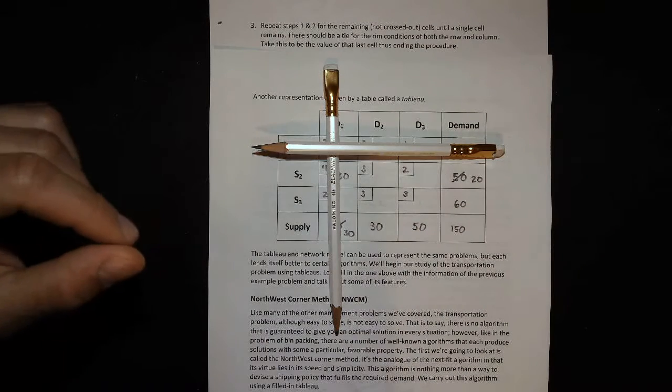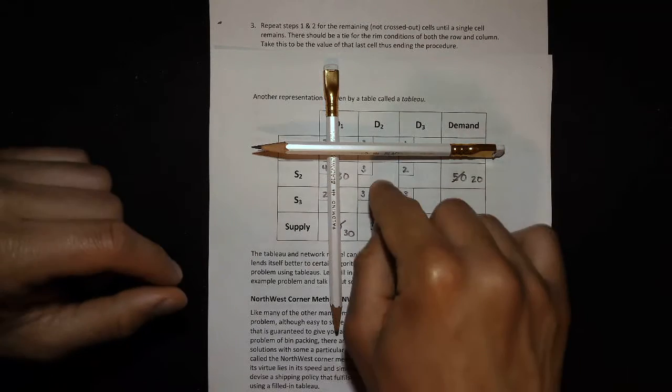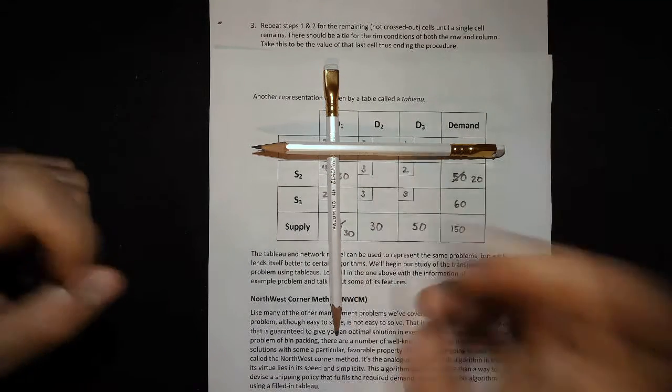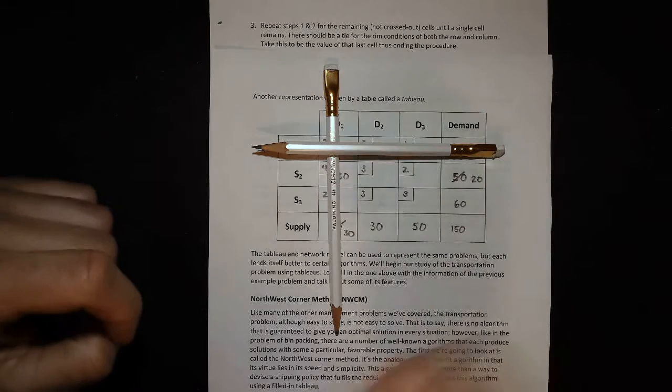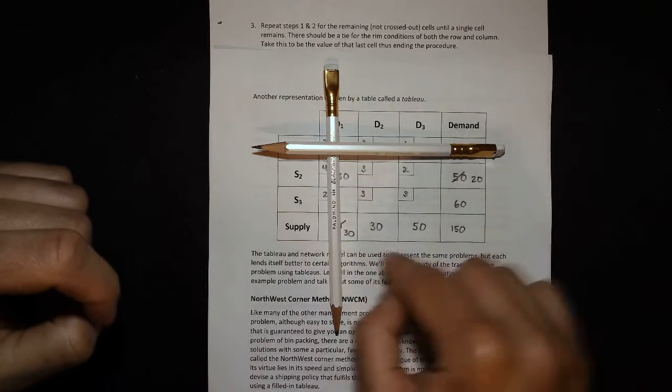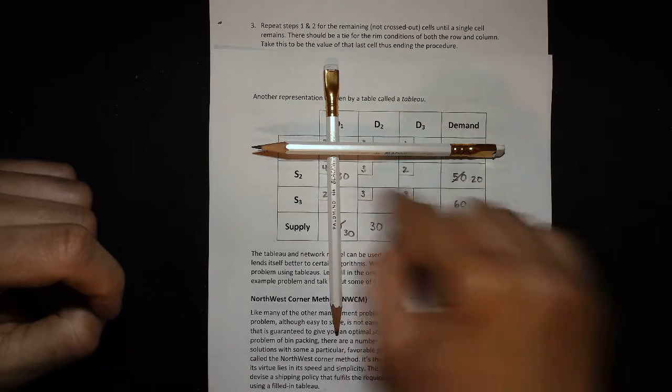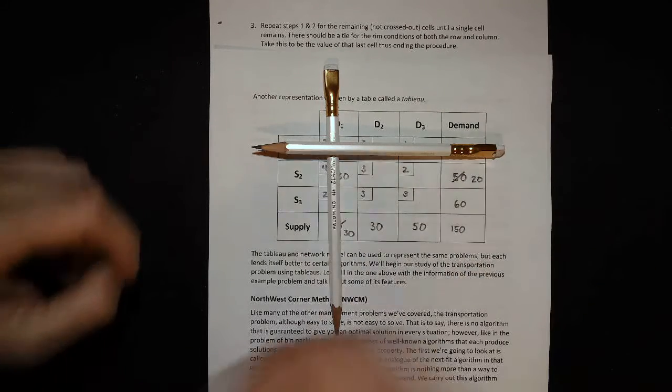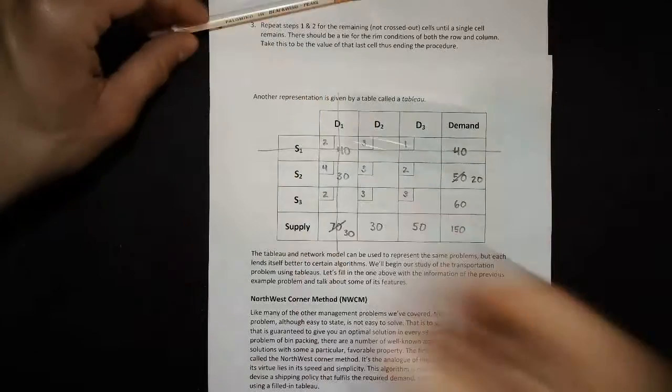Alright, so, okay, this is the upper leftmost cell of the tableau. And we look at its rim conditions. We have 30 for the column it's in and 20 for the row. We take the smaller of the 2 to be the value.